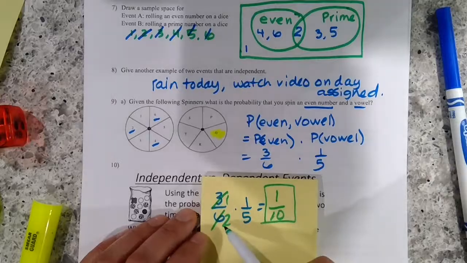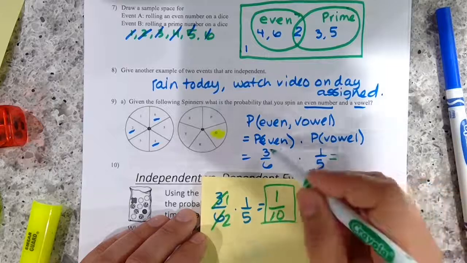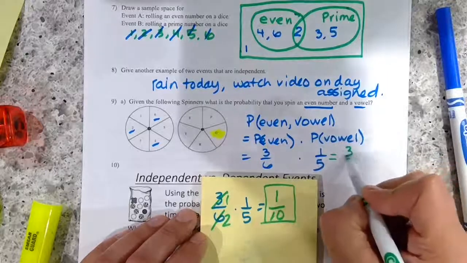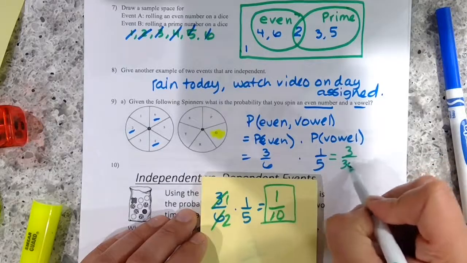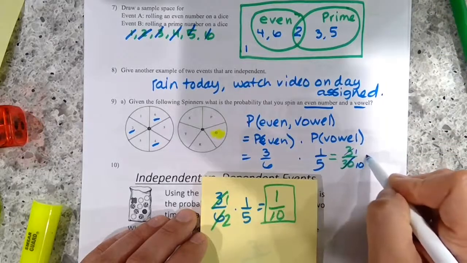If you didn't reduce this, again, anything on top reduces with anything on the bottom. You could have multiplied across, but it makes your math harder. 3 times 1, 3. 6 times 5, 30. And then again, reduce that. 3 goes into 3 once. So you still get 1/10.